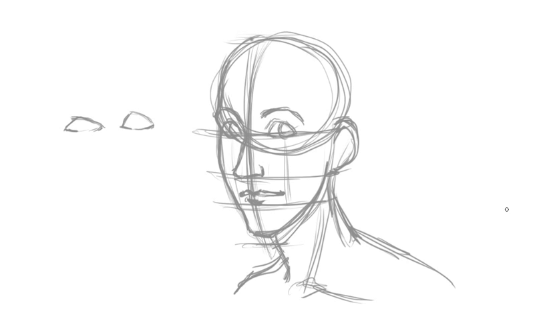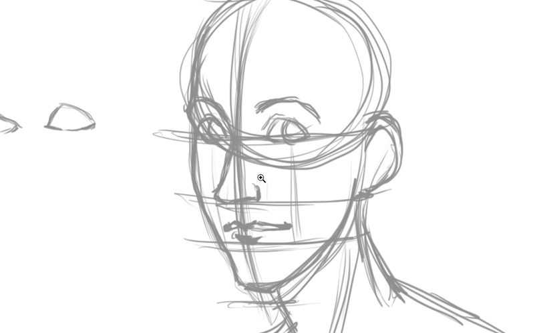Alright, now we can go in and get the lines that we want out of this. Keep in mind, the 3/4 view is definitely the most difficult, but it's one you probably see more often, because it's not often you see a person straight on or in a straight profile, so it's good to know.